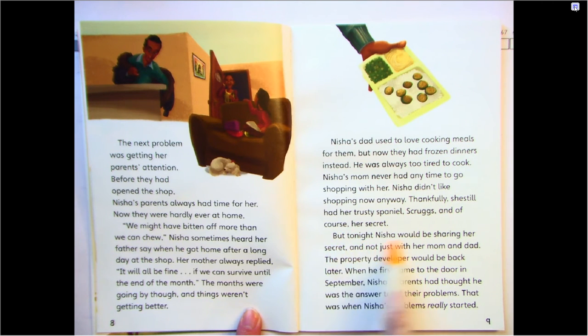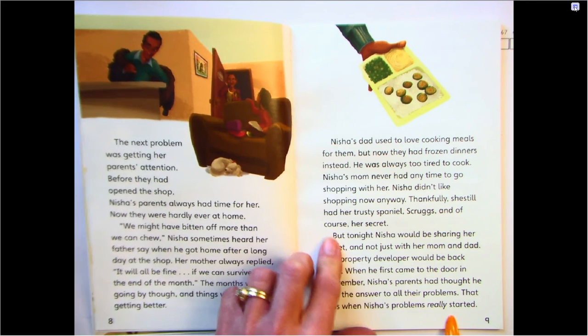But tonight, Nisha would be sharing her secret, and not just with her mom and dad. The property developer would be back later. This is somebody who builds neighborhoods and buildings. When he first came to the door in September, Nisha's parents had thought he was the answer to all their problems. That was when Nisha's problems really started.